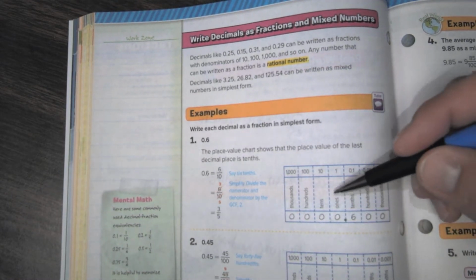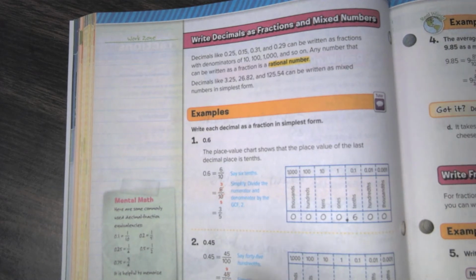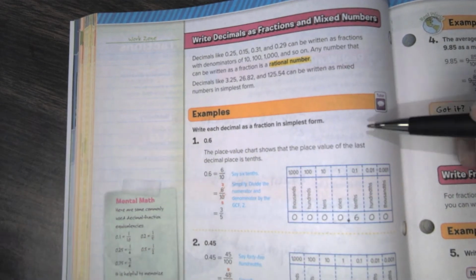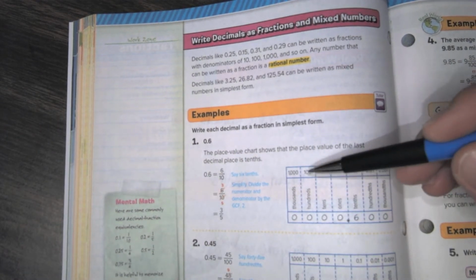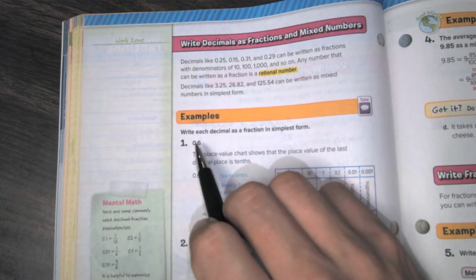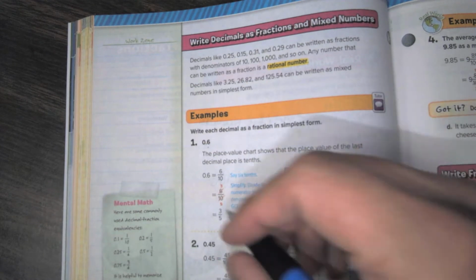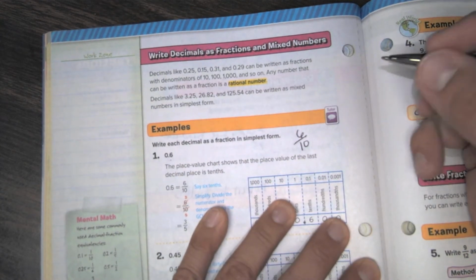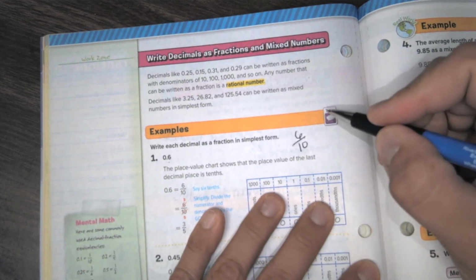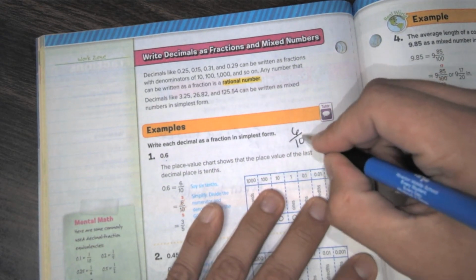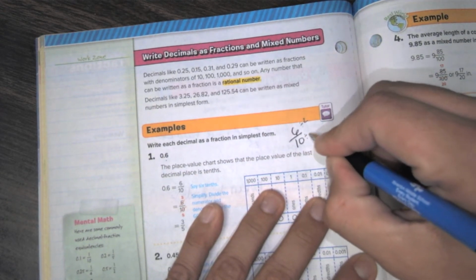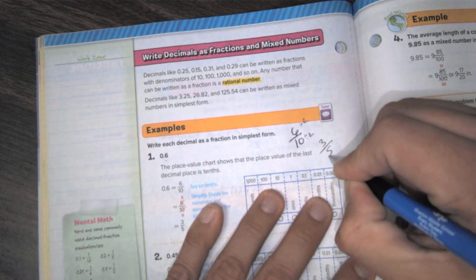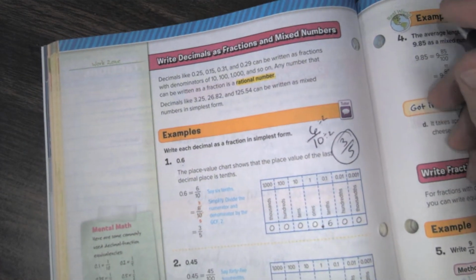If you go left of the decimal, you have ones, tens, hundreds, thousands, and so on forever. So 6 tenths goes 6 over 10. This can be simplified, so we divide a 2 out of both of these. It's going to be 3/5, and that's your final answer.